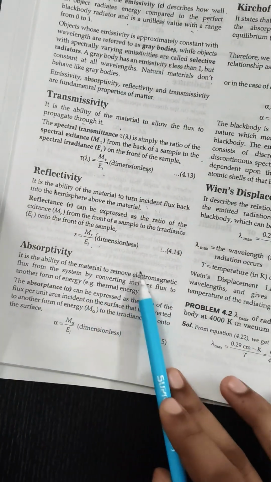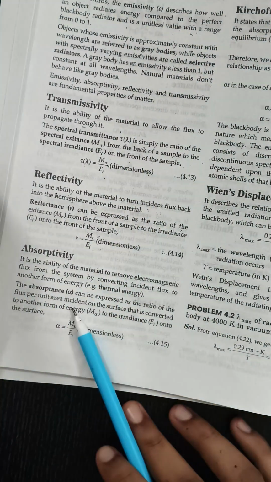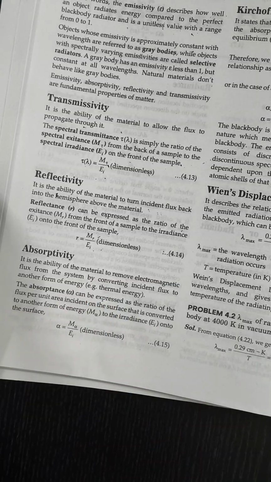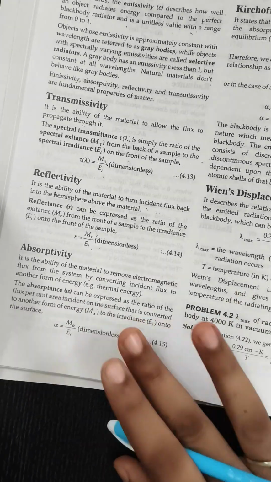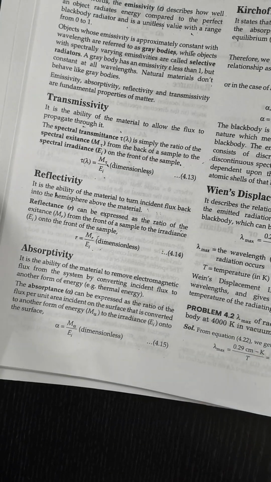Next is absorptivity. So emit, transmit, reflect, absorb. It is the ability. Okay, let's first discuss with a story and then I will tell about this. So I drink water, then I discuss.